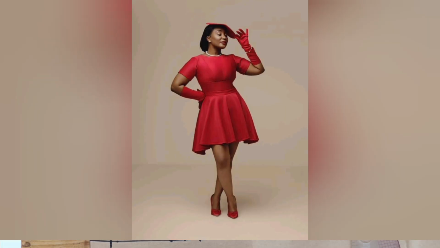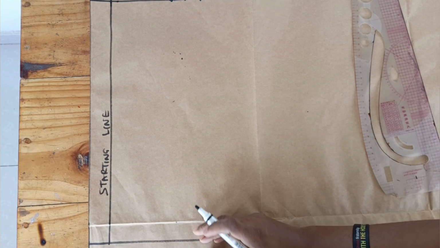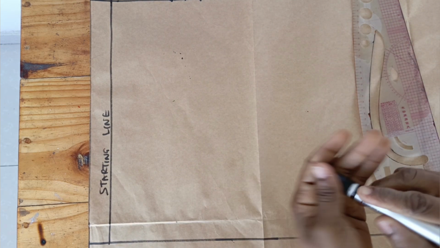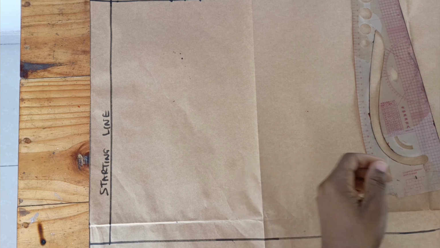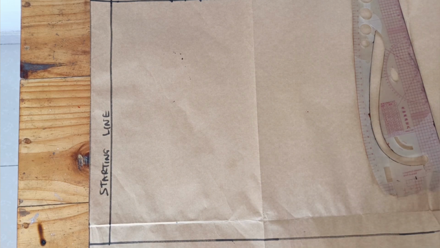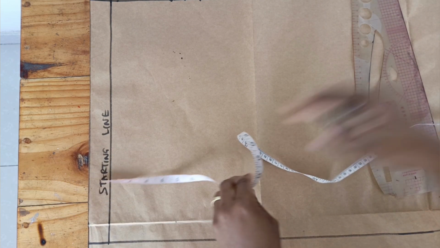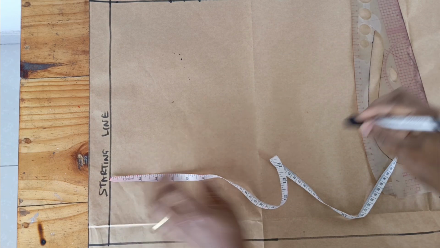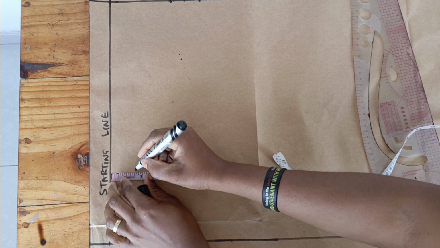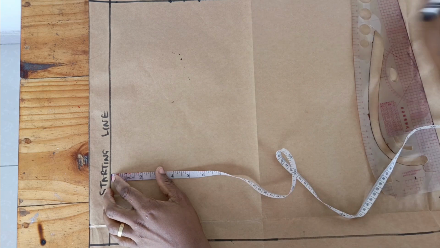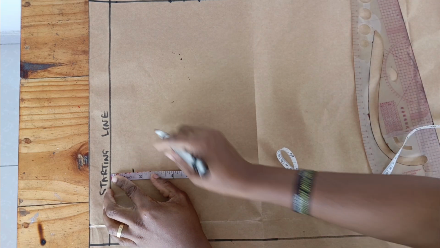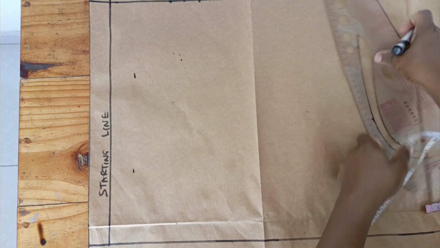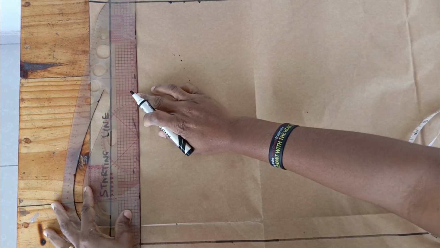Stay tuned. Alright, here is going to be my starting point line for the vertical measurement. So I'm going to start by marking our shoulder slope. From here I'm going to be coming down by 1.5 inches for my shoulder slope. So here is 1.5, and I'll connect it together. So this is my shoulder slope.